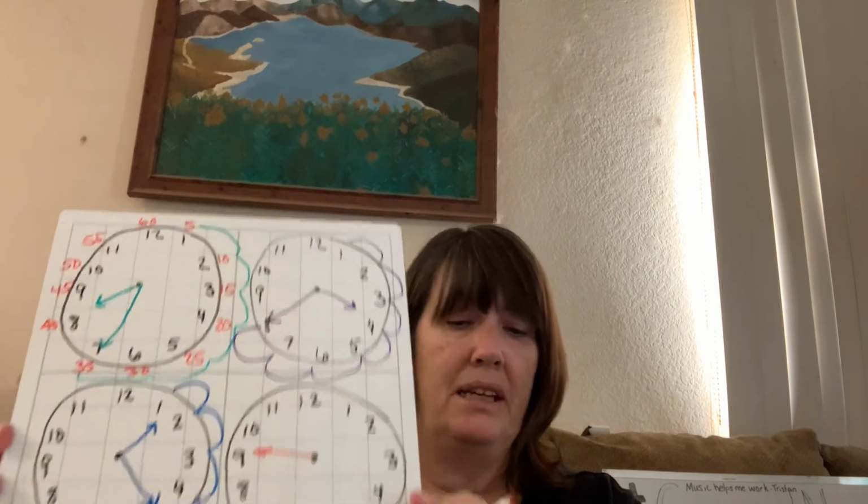Let's look at the book. Let's do number 2 on page 527 together. What color can I do it in? I'll do it in red. Okay. So what we're doing is we're making the minute hand.